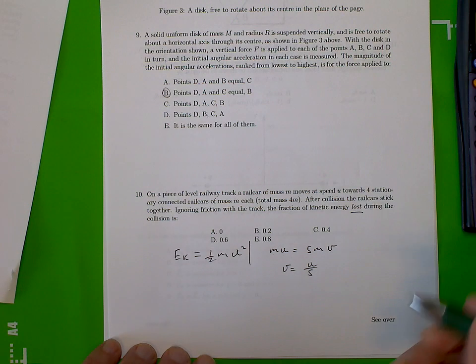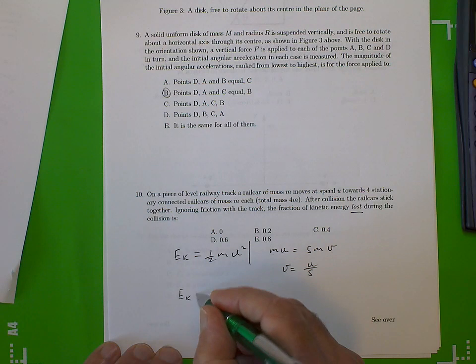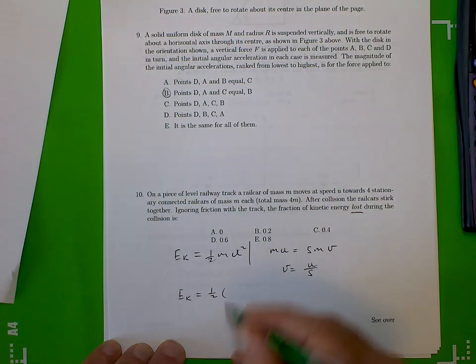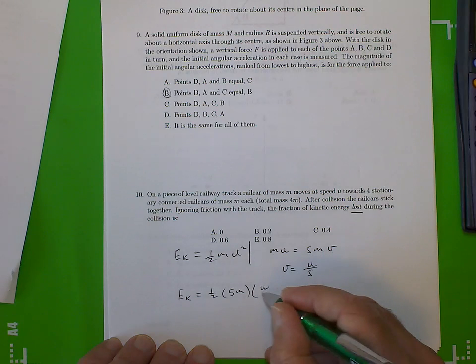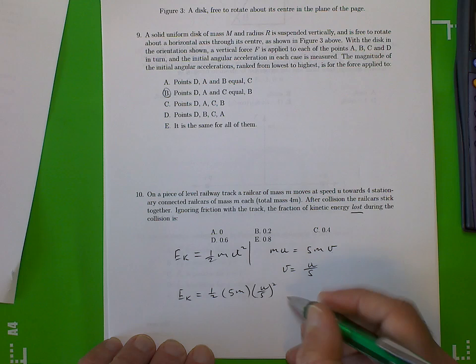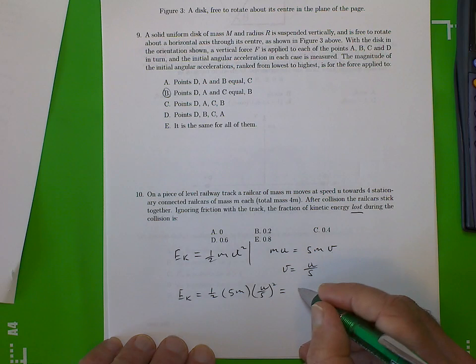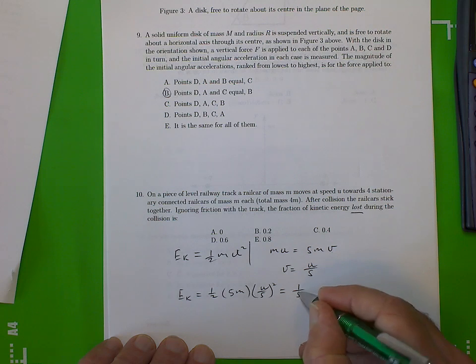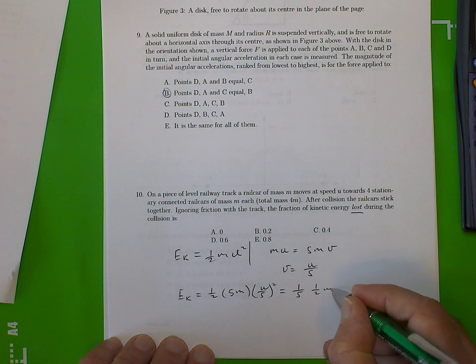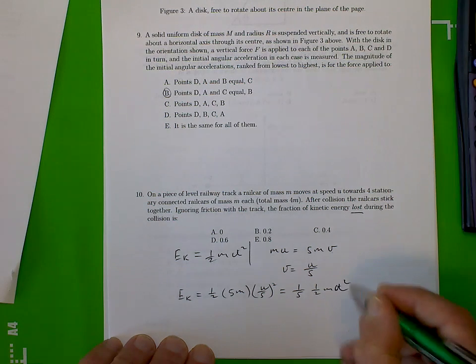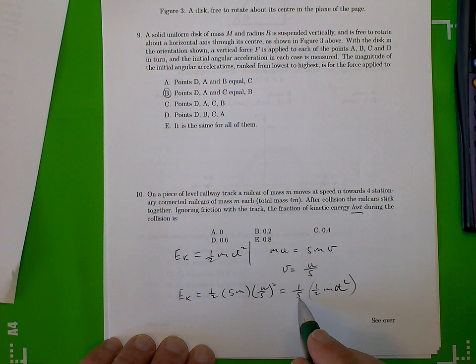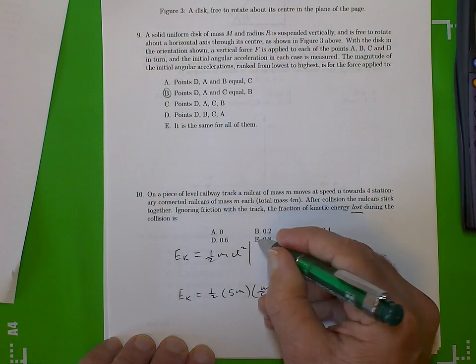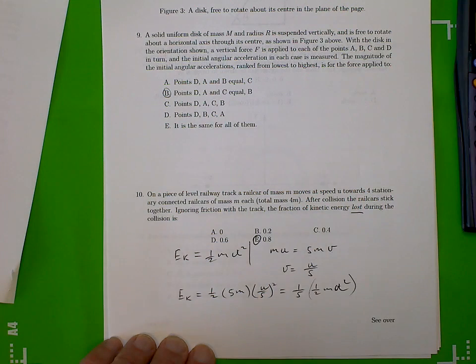Okay, so the final kinetic energy is equal to 1/2 times the final mass, which is 5m, times the final speed u over 5 squared, and that comes out to be 1/5 of 1/2 mu squared. So in other words, it's now only 20% of what we started with. So how much was lost? 80%. So that's E.